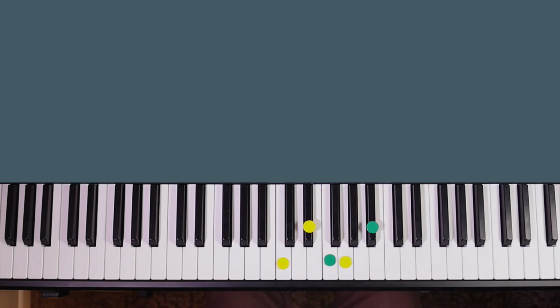And kind of like before, all of these notes, the 5 notes in the minor pentatonic scale, are 5 out of the 7 notes of the natural minor scale.